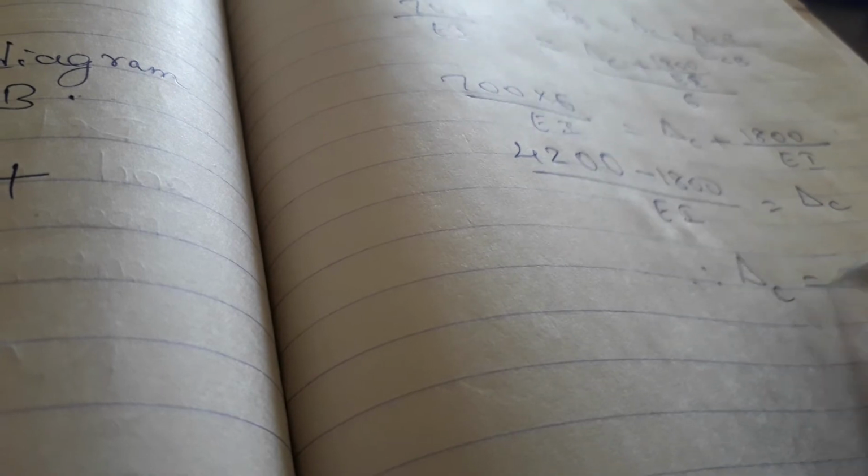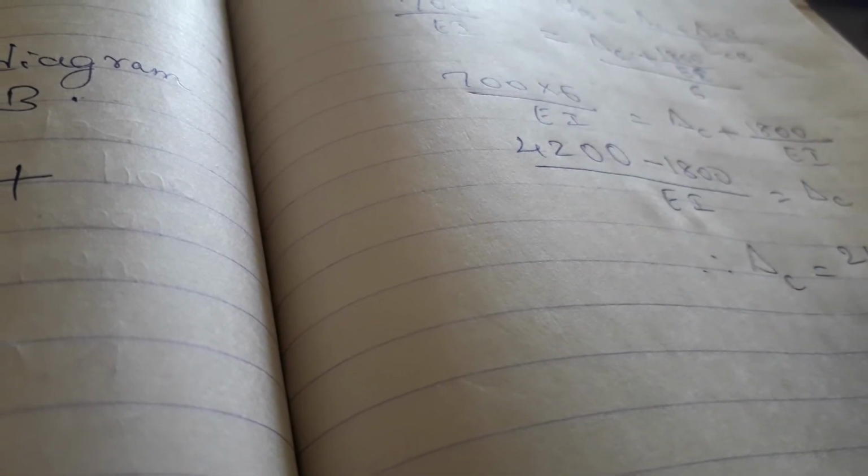Therefore delta C is equal to 2400 by EI.